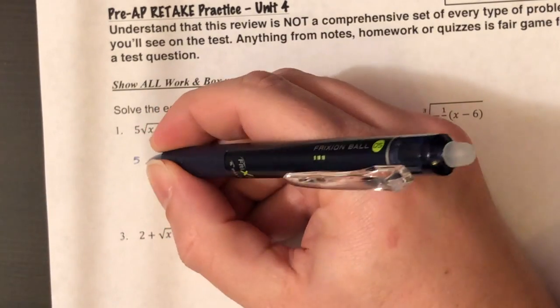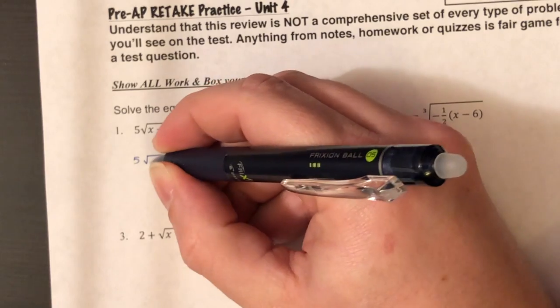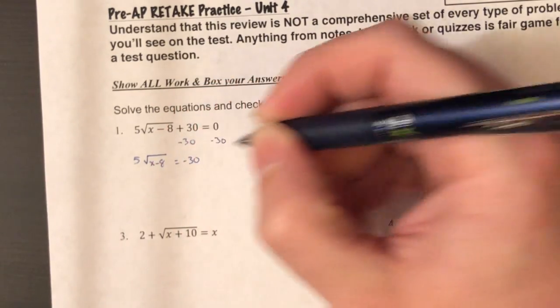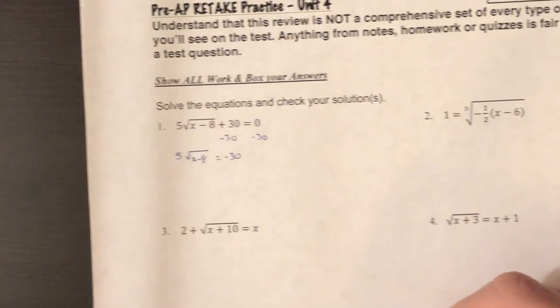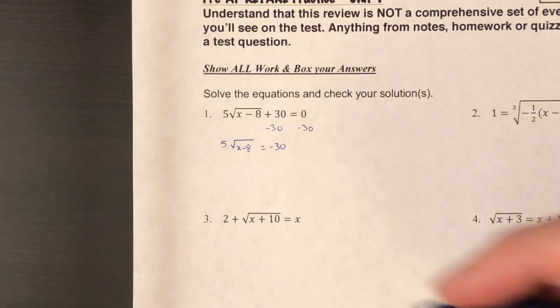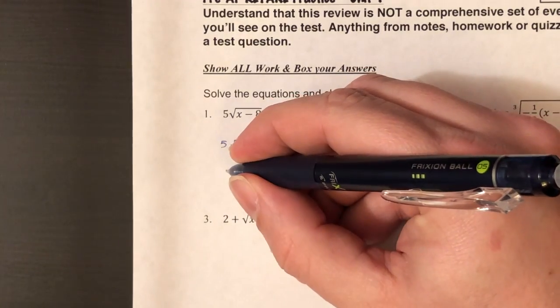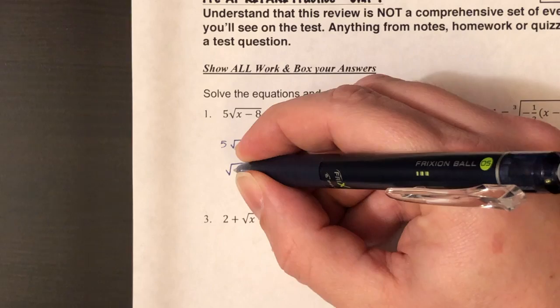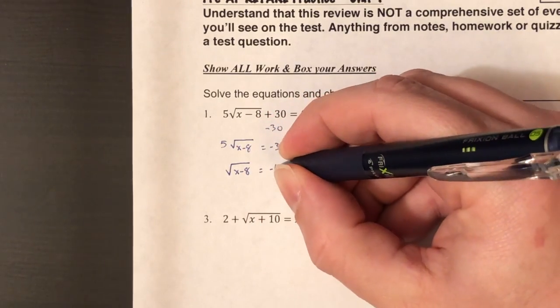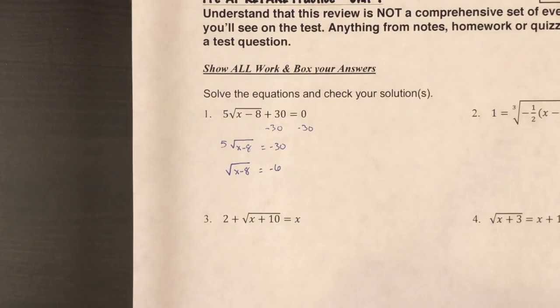So I have 5 square root of x minus 8 equals negative 30. And then I need to divide both sides by 5. So I have the square root of x minus 8 equals negative 6.